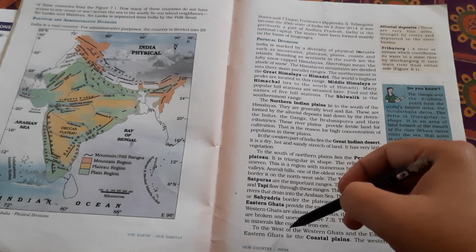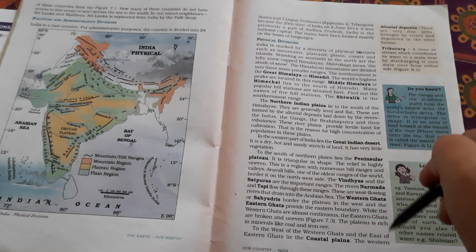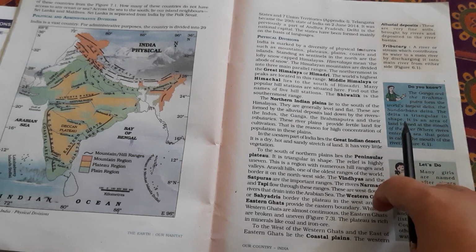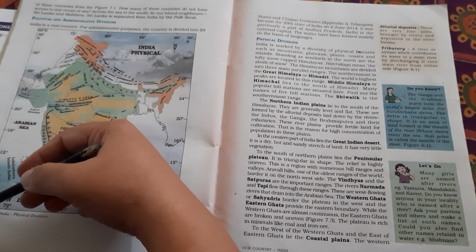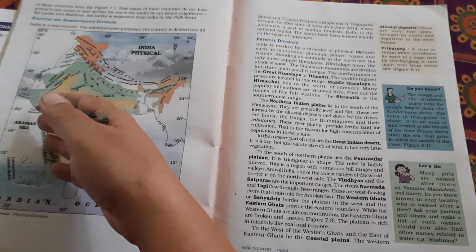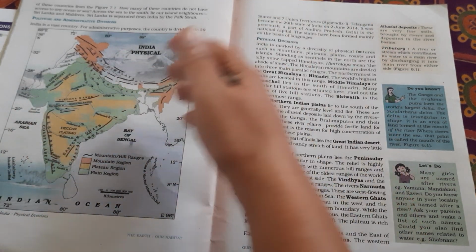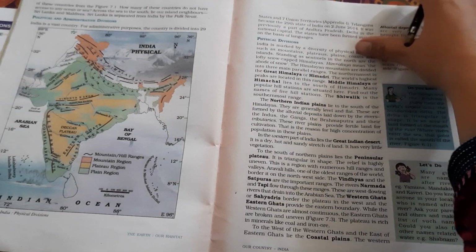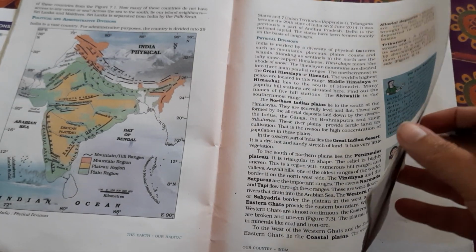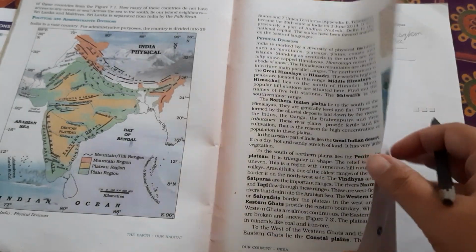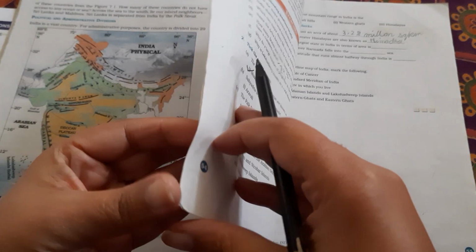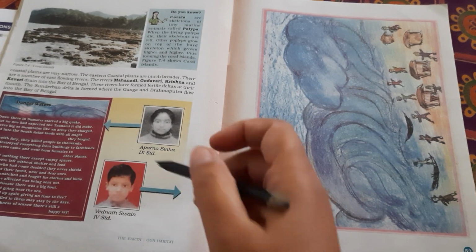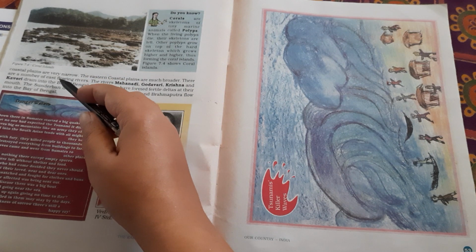To the west of the Western Ghats and east of the Eastern Ghats lies the coastal plain. So these are the Western Ghats, Eastern Ghats, and coast beyond that. As you see, sea and ocean, they are all there. The western coastal plains are very narrow.